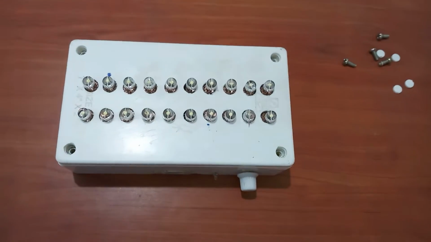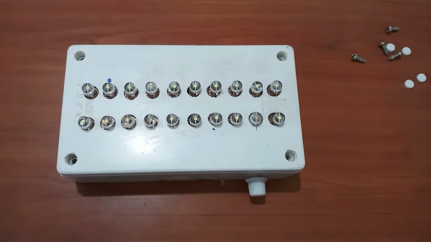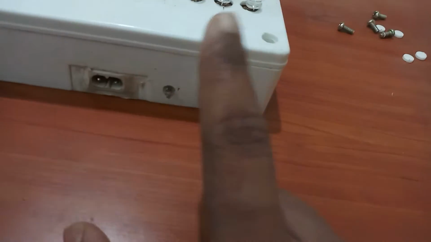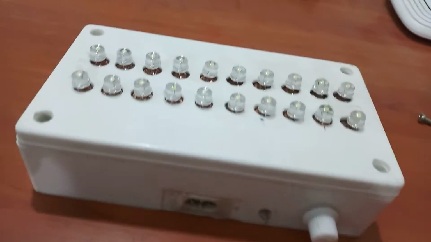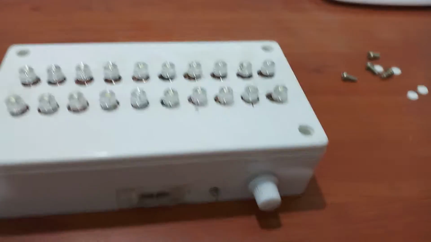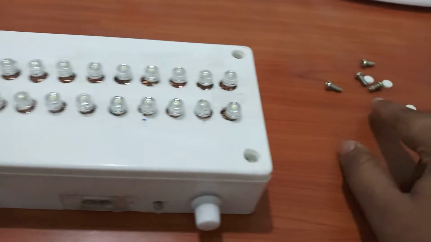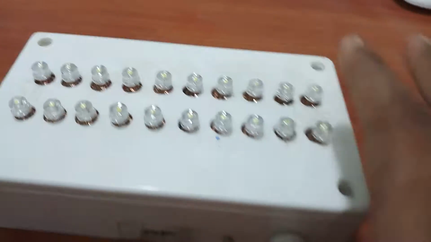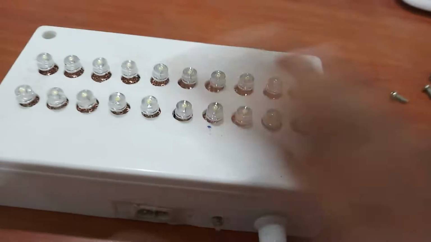And this is the LED circuit which I had showed you before. This is the 20 LED, this is the switch, this is the indicator, this is the charging socket, and these are the 20 LEDs. Now I have already removed the screws which you can see here, and I'll just show you the LEDs.